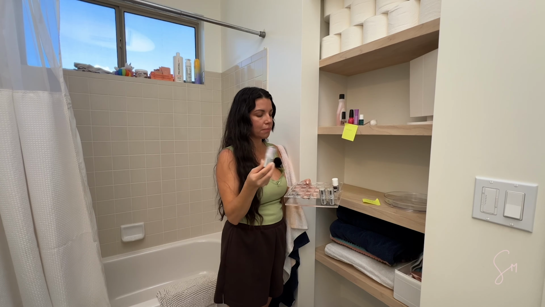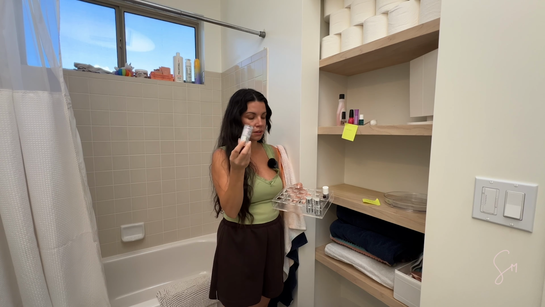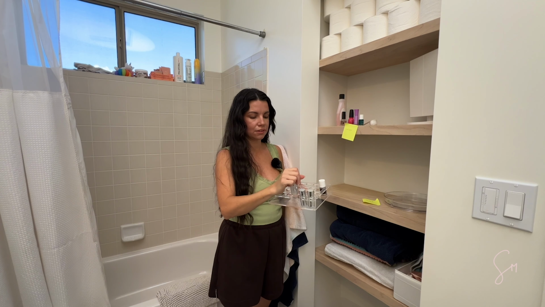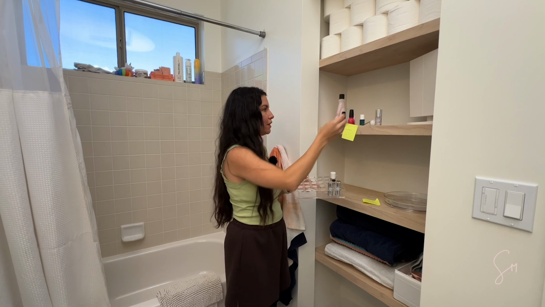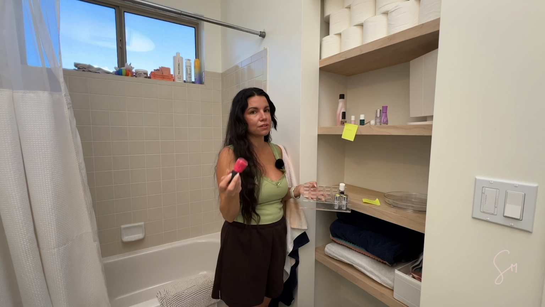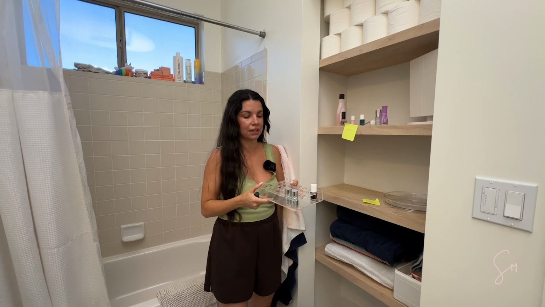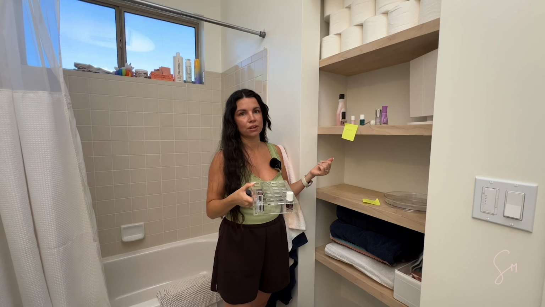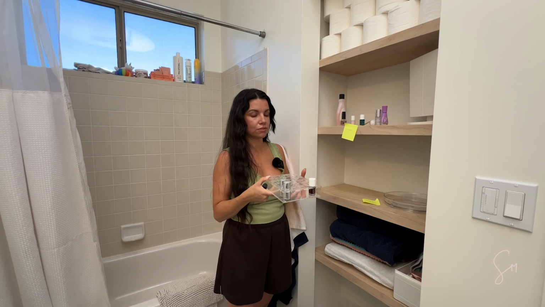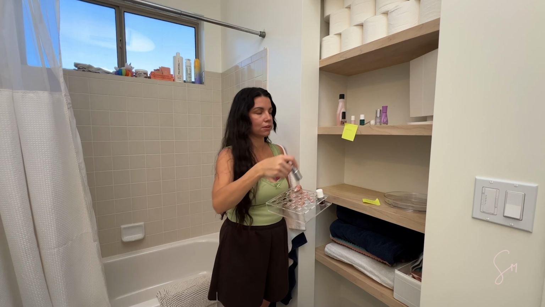See, and here's the problem with these individualized organizers: this one doesn't fit into this little container. This one also doesn't fit. So this is clearly not a good solution for nail polish, because now what we're going to end up with is something like this and then something to hold the other ones. It's just going to look sloppy. So I'm actually going to take these out of here and I'm going to donate this little container.